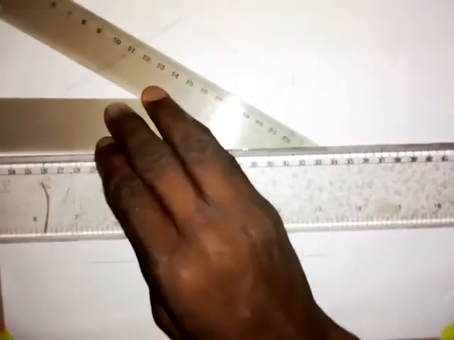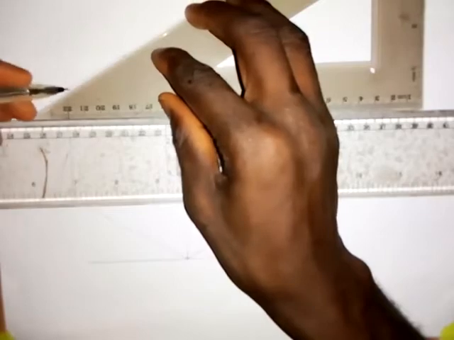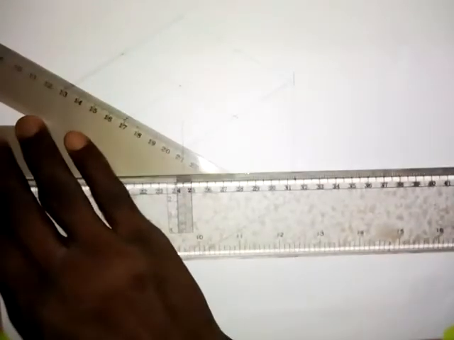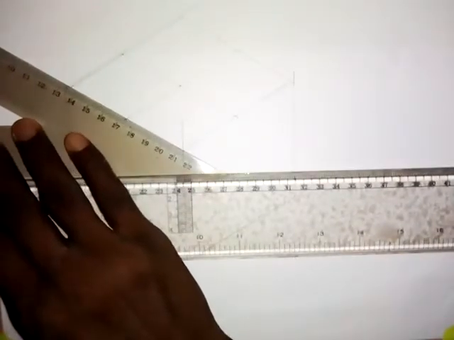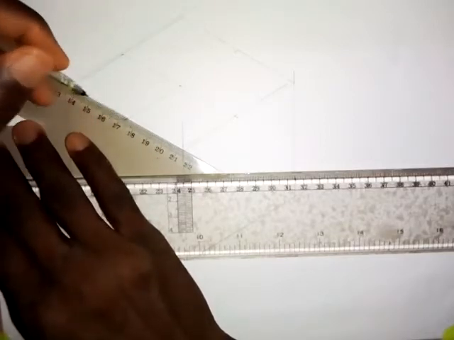Next, turn your set square like this, but before that I need to extend this a bit. For this one, set your set square at this point, and you draw.